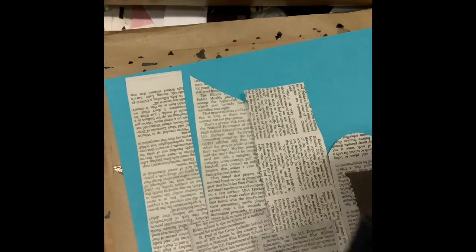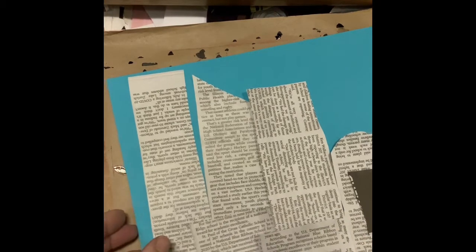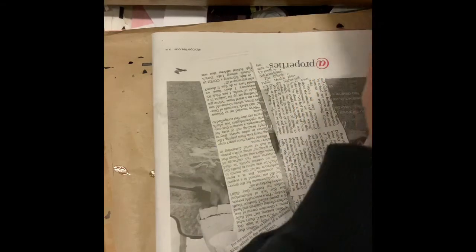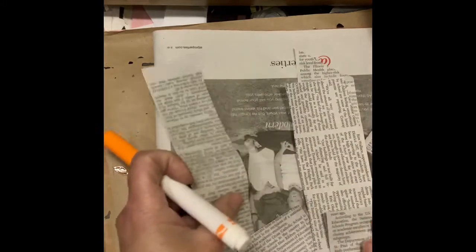Once I get my buildings, I'm just going to arrange them on the paper in the way I like them. And I'm not going to glue them down yet. I'm just going to arrange them around. Once I get them arranged in the way I like them, then comes the part where I'm going to color them. I'm going to take another piece of paper underneath. It doesn't have to be newspaper, but I just had a piece of newspaper. And I'm going to use my markers.